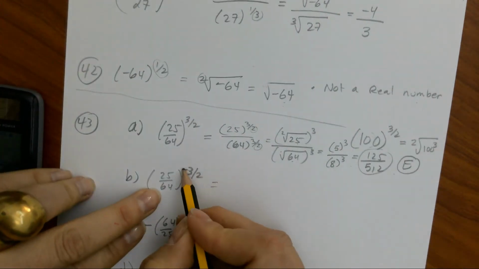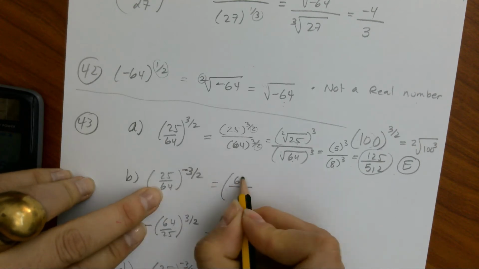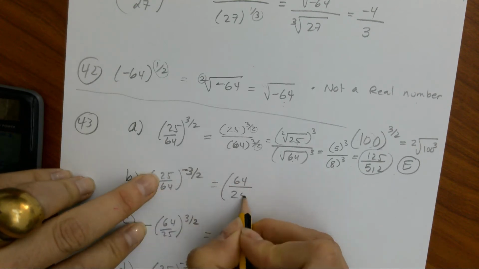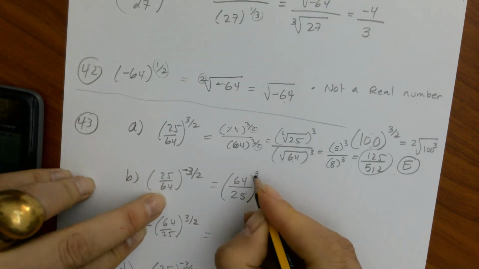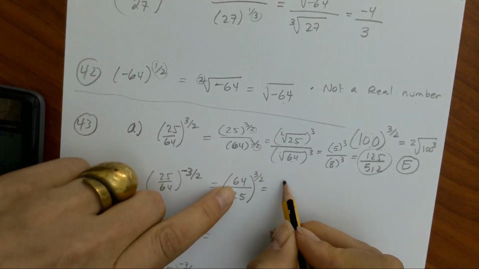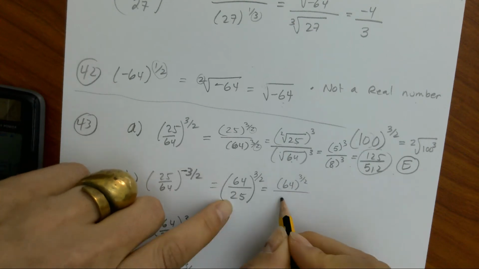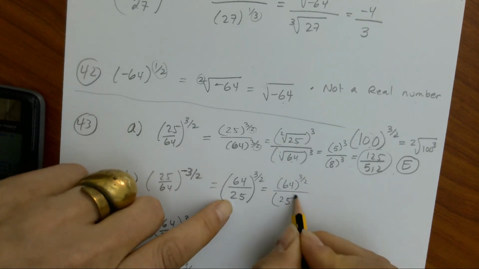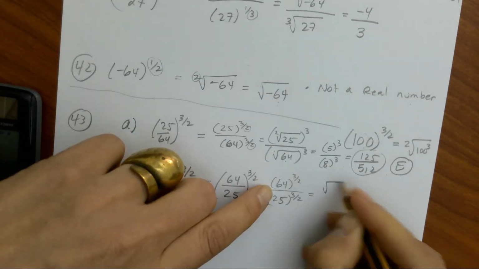So this negative means move it to the other side. So the one on the bottom is going to go up, and the one on the top is going to go down, like that. So then I write the same thing. So now I'm going to separate it. You don't have to write all the steps that I'm doing. I'm just doing every step just so you understand.